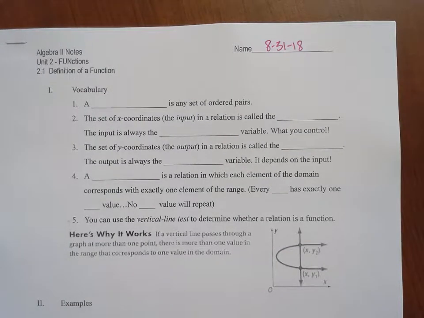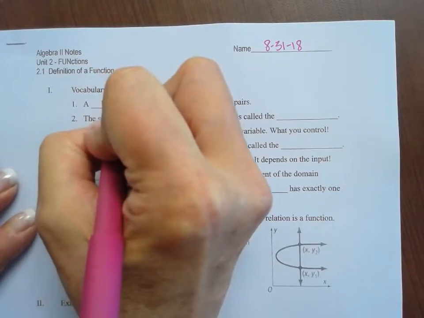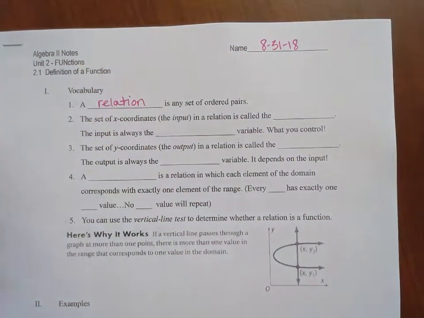All right. So Unit 2 is about functions. Anybody know what a function is? Anybody heard of the word function before? Yeah. What do we remember or know about a function? Just know that, and I'm not talking about like function is an event, but math. Function is a very specific relation. So we're going to start off with some vocab.